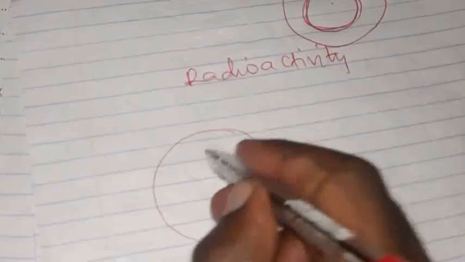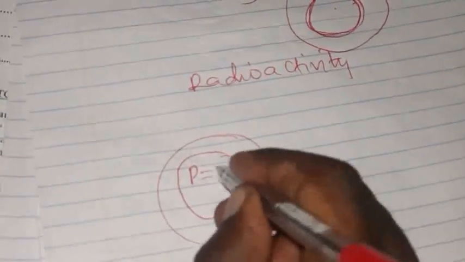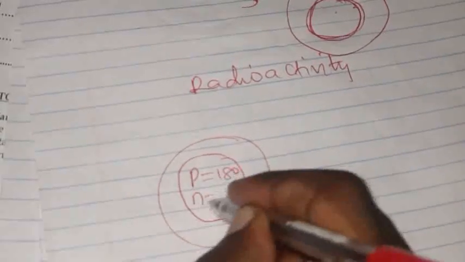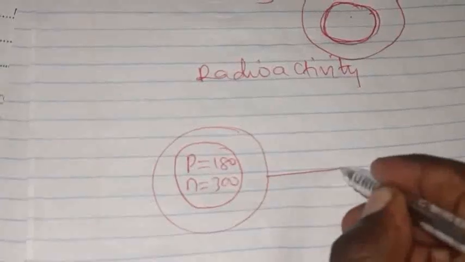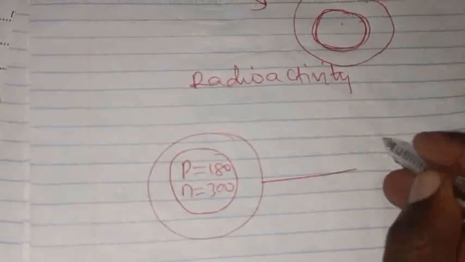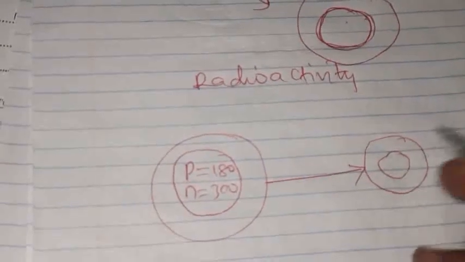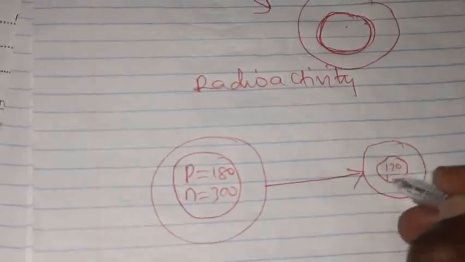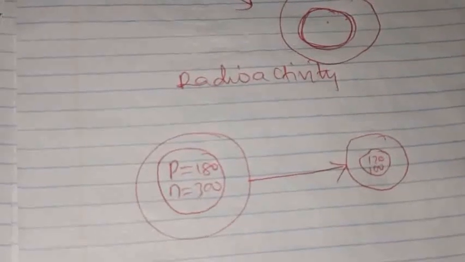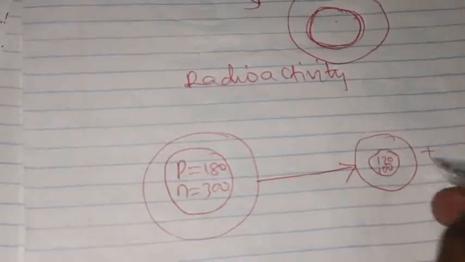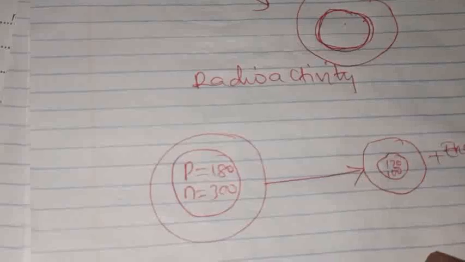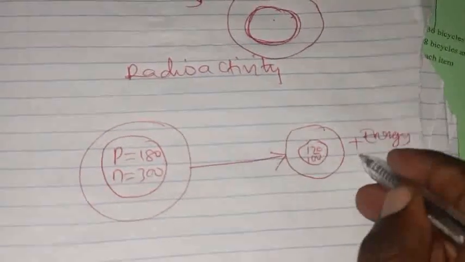For example, let me talk about this as my nuclide. The proton number is 180 and the neutron number is 300. Then I end up having this as a new nuclide, maybe with 120 and 100. Okay, let's see. Then we are releasing also energy and particles.